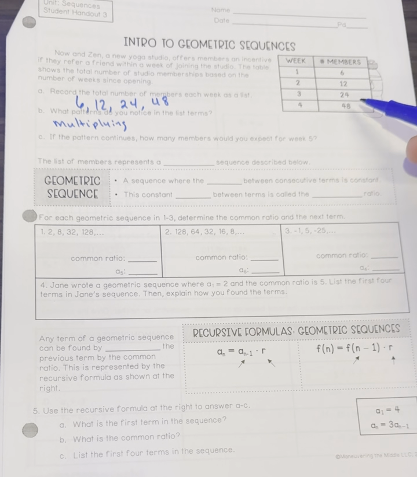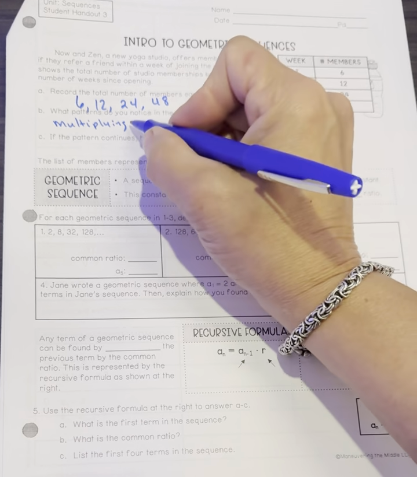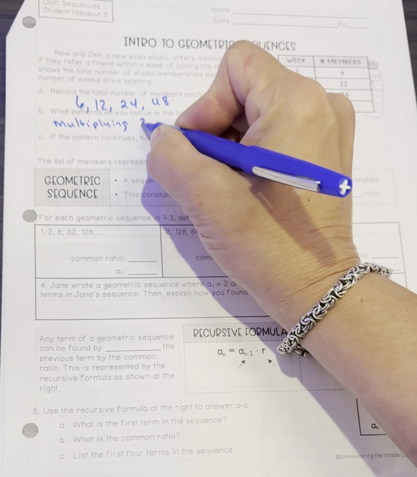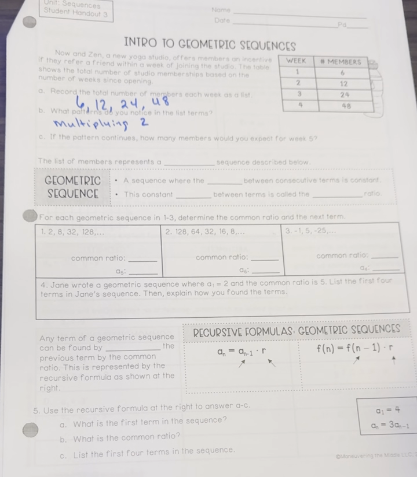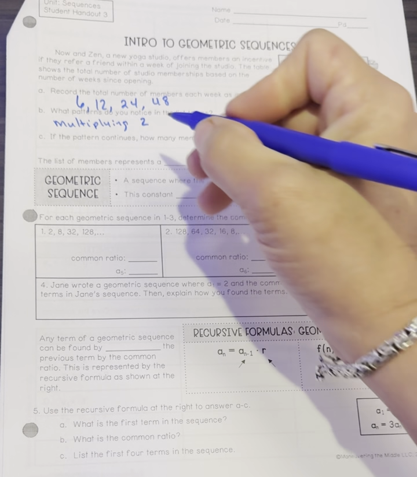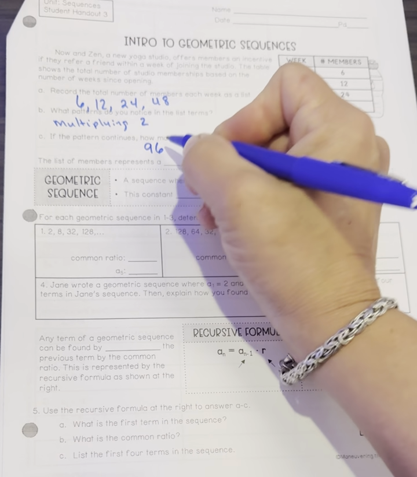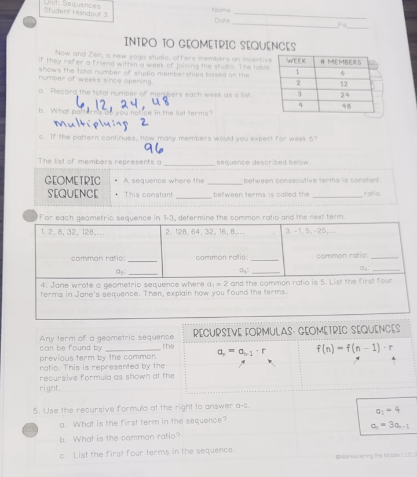And 2 times 12 is 24. So we're multiplying by 2 each time. If the pattern continues, what's week 5 going to be? 96. Very good, which is 2 times 48.